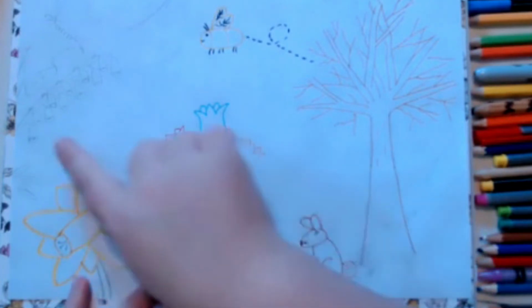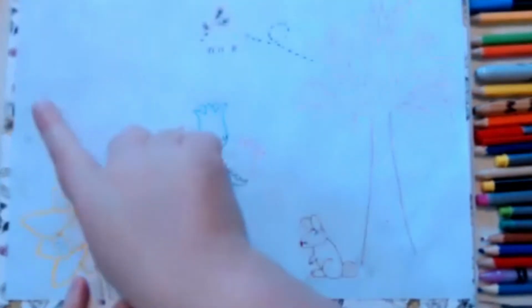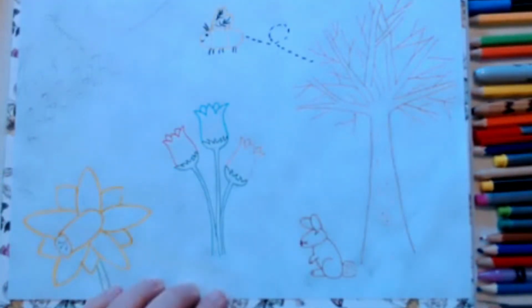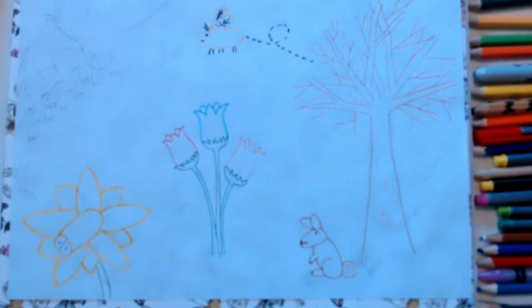Now our final area is over here. In England, we have beautiful flowers called bluebells. Now I'm going to draw them in a dark blue outline. But bluebells can also be Spanish bluebells.